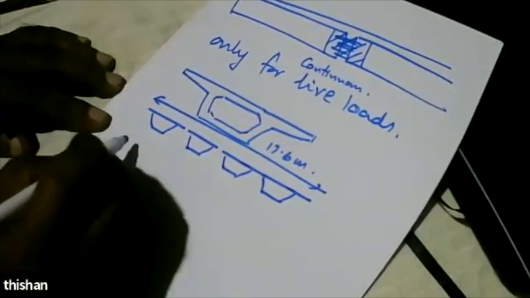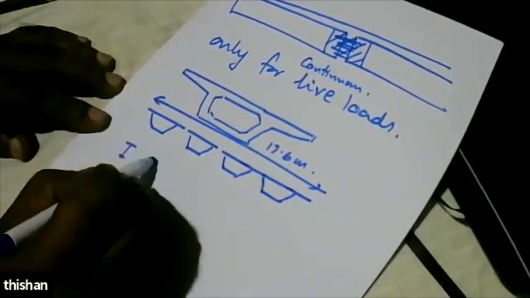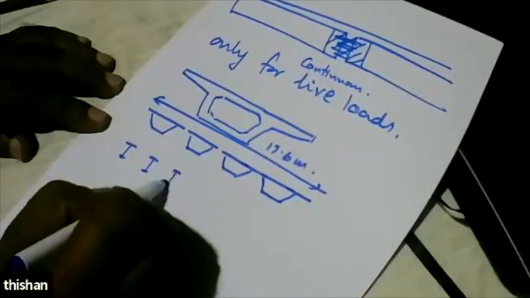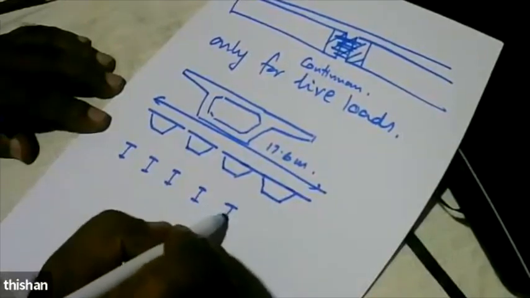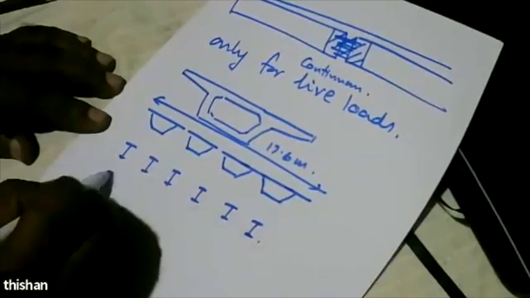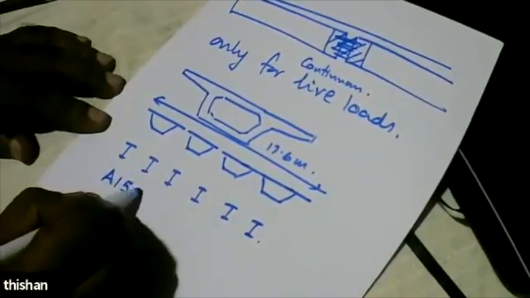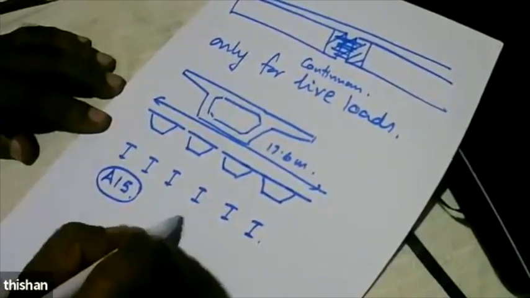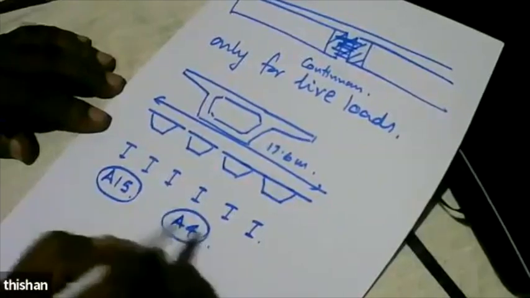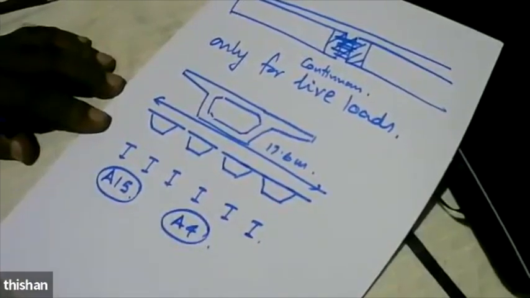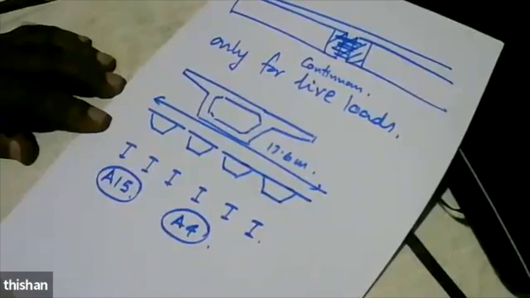And then there are many bridges, again I girders, like the bridges on A15 highway on the eastern province, or also 2 bridges on A4 highway on the eastern province, because you know A4 is the longest highway in Sri Lanka.